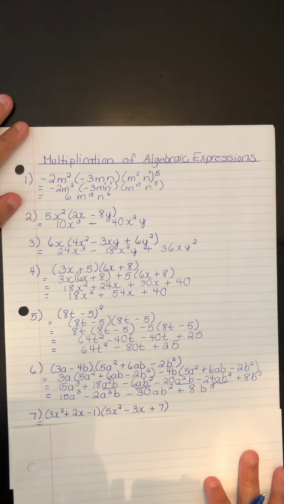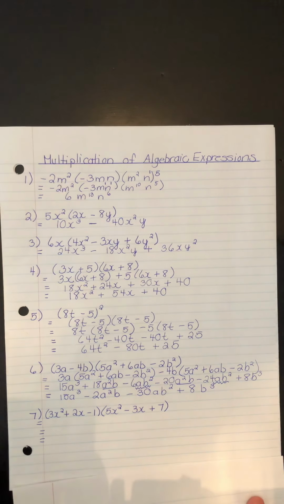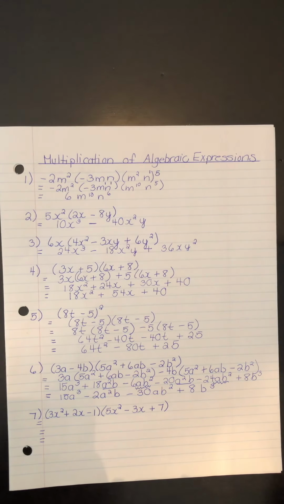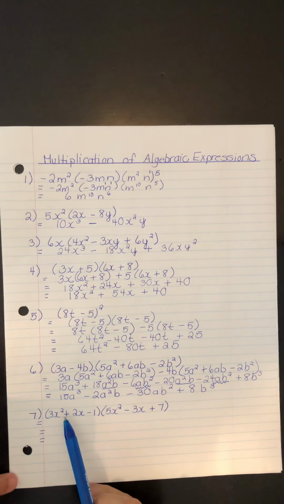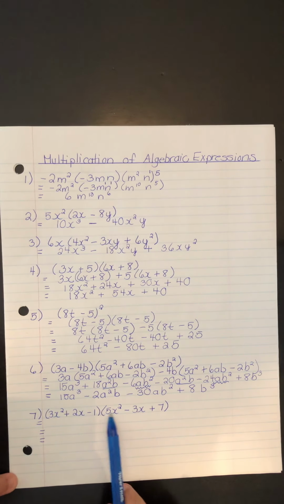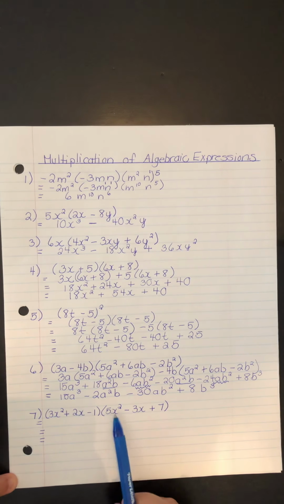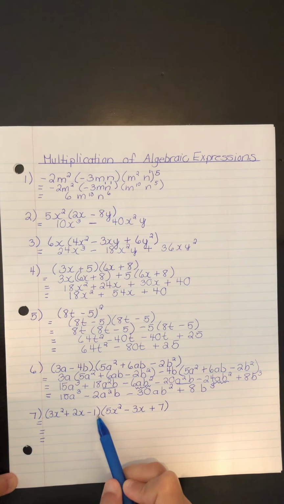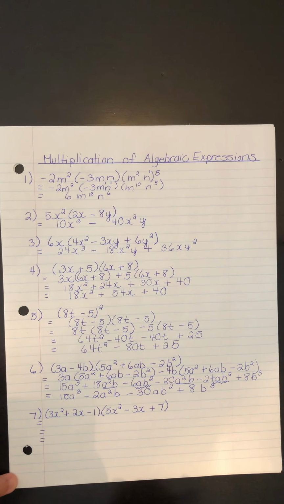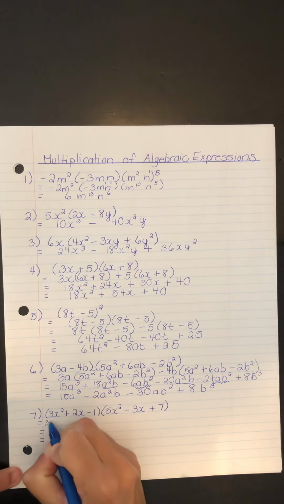Okay, 2 trinomials. So the process here will be the same, except when we multiply 3 by 3, we're expecting 9 terms in the expansion. And the difficult part will be to get this to fit across my lined paper, but we're going to take 3x squared, multiply it by the trinomial, and then add 2x after multiplying it by the trinomial, and then subtract 1 after multiplying it by the trinomial. So like this, I'm going to write a little bit small.